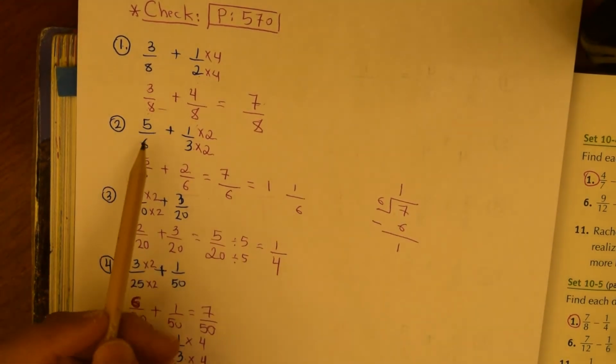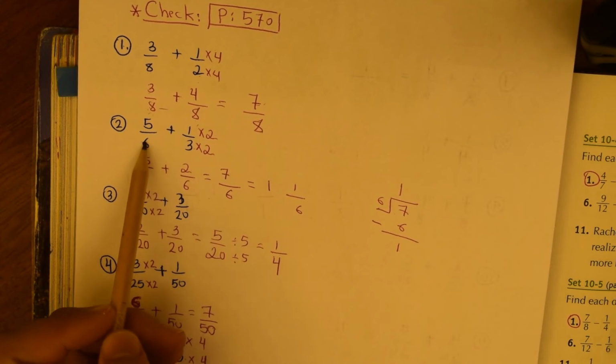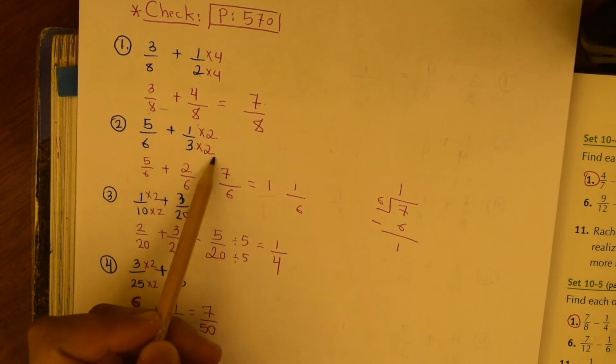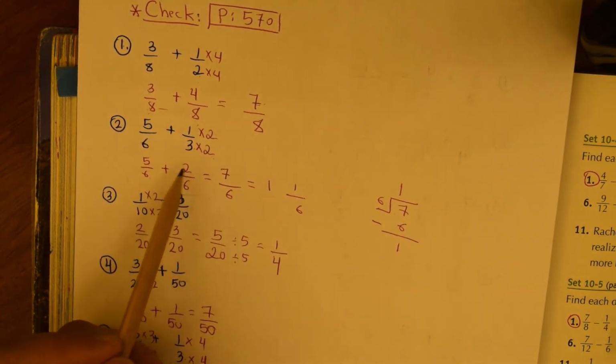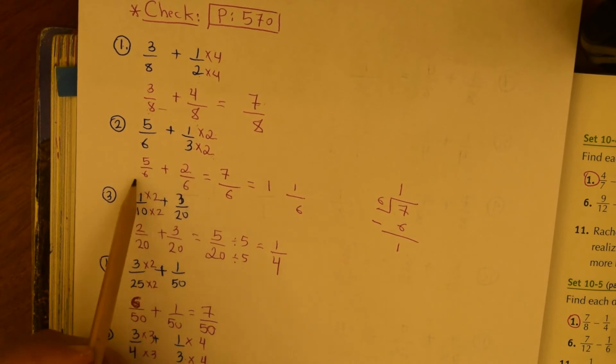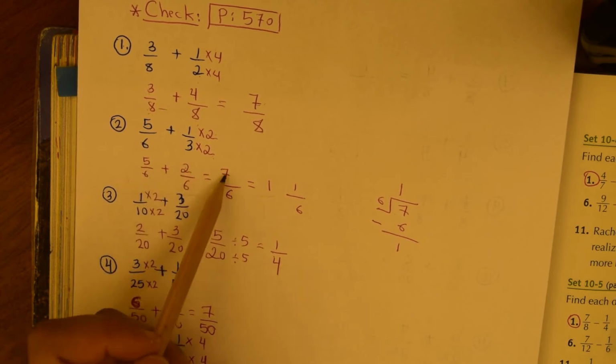Now for number 2 here, I have 5 over 6 plus 1 over 3. How can I make the 3 6? I can multiply the 3 by 2. Then I will multiply up and down by 2. This fraction will go down. 1 times 2 equals 2 and 3 times 2 equals 6. Now I have like denominators. Then I will put 6, 6, 6. I will add 5 plus 2 equals 7.